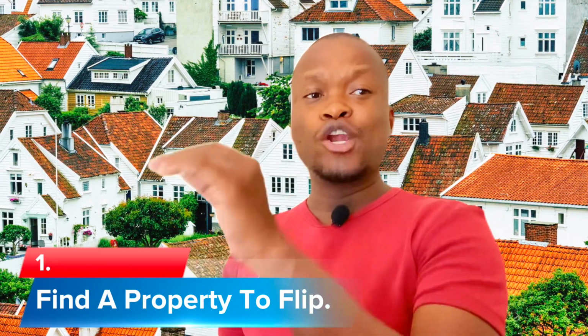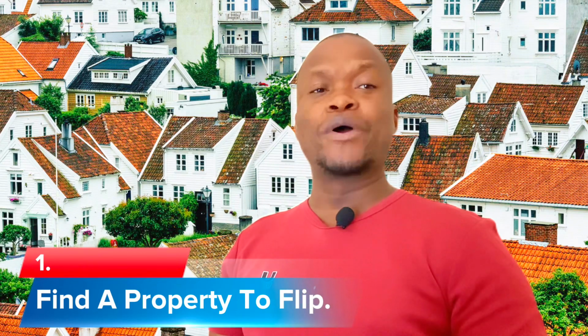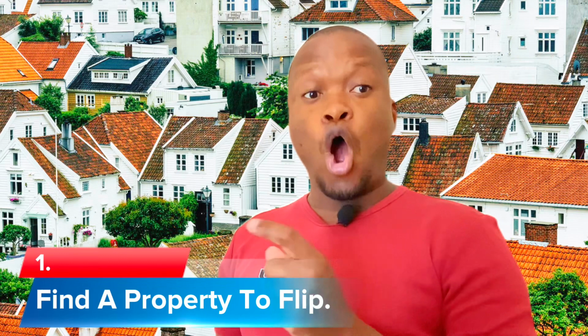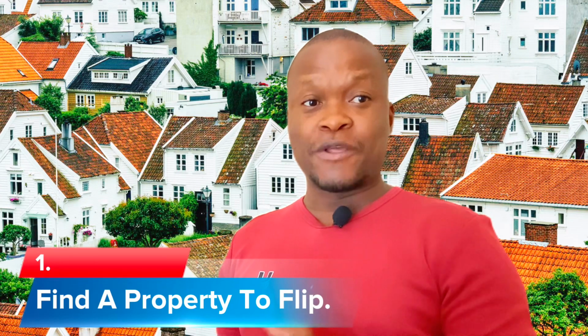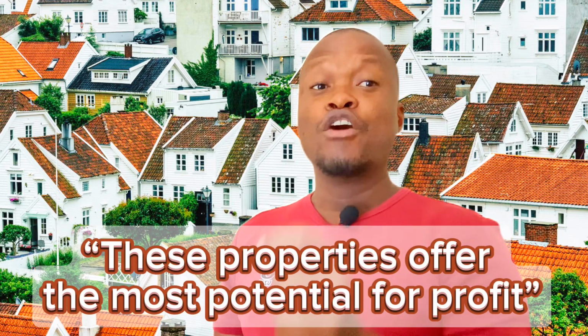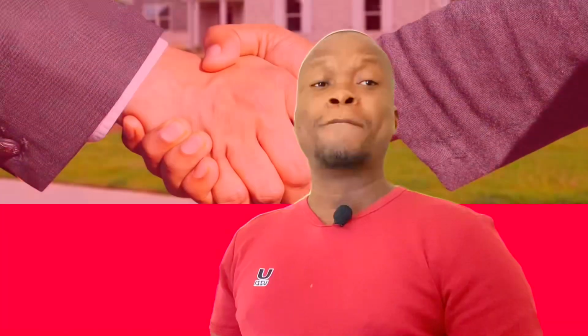You go and look for property, but you don't just go and look for any property. You look for a property that is undervalued or in need of repairs. The reason you look for those types of properties is that they have the most potential for profit.